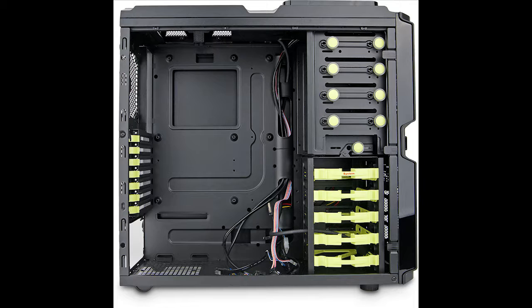Finally, there's a case to hold all these components together. It's literally the box that holds everything. It's got the power button and it's got your lights built in.